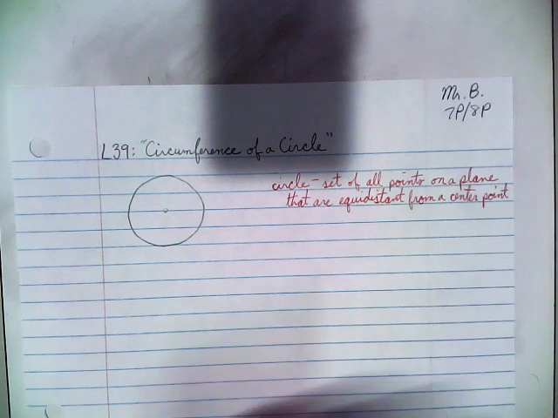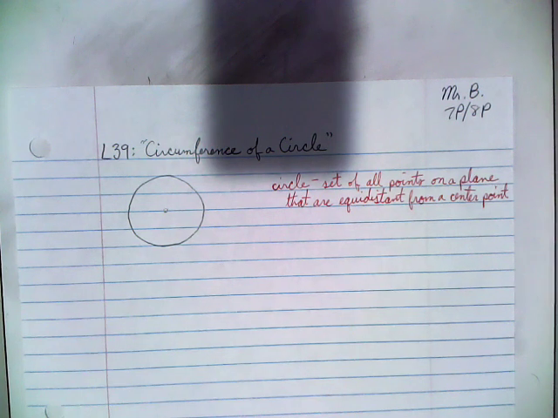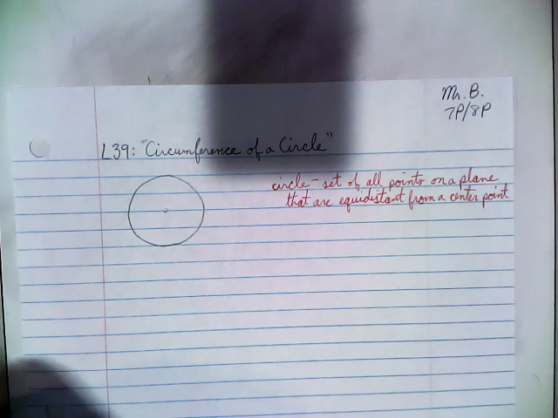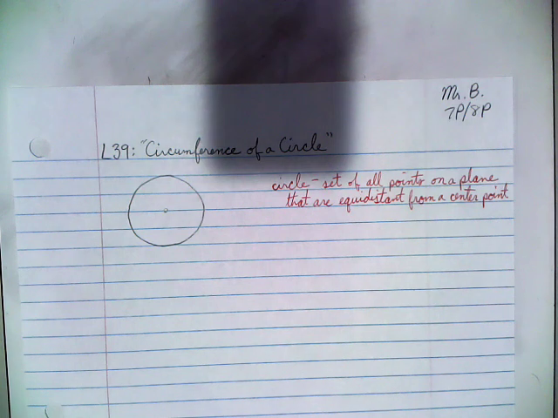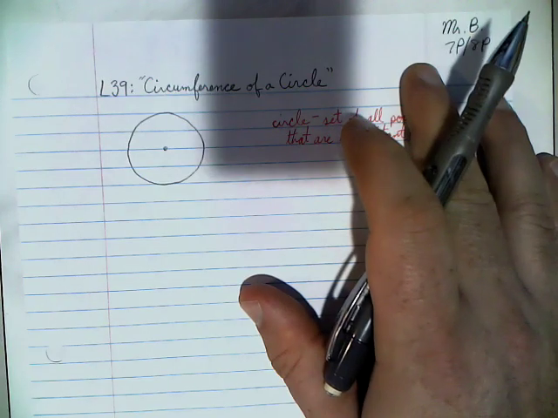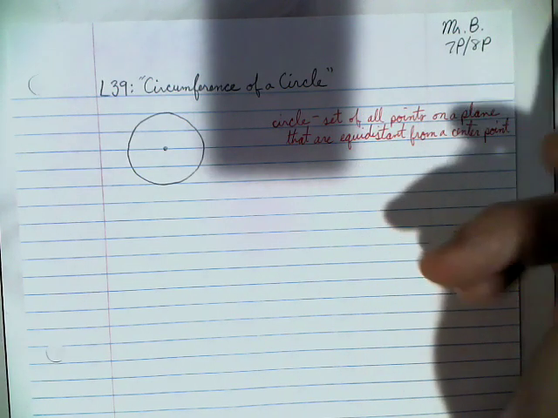Now, the on a plane makes a difference, because if I just say the set of all points that are equidistant from the center point, and I don't say on a plane, then while working in three-dimensional space, you'd actually end up with a sphere. So we got to say on a plane just to make sure it stays on there. Now, we've been working with circles for years now. There are several special measurements on a circle that we need to be aware of.